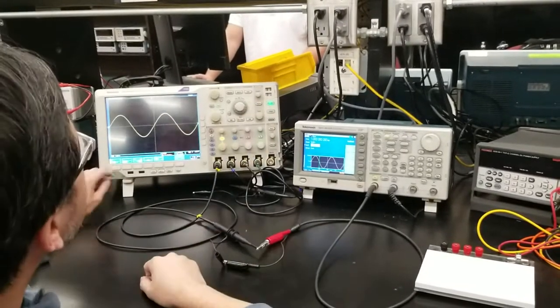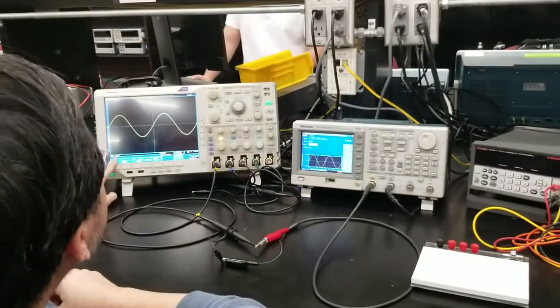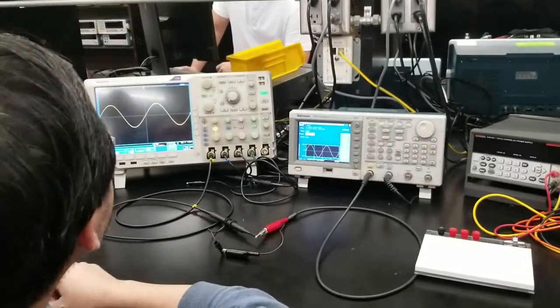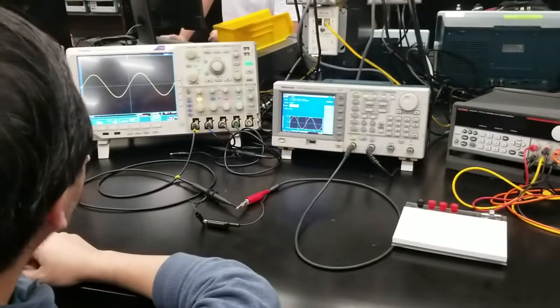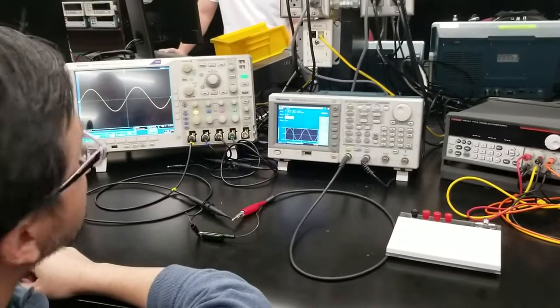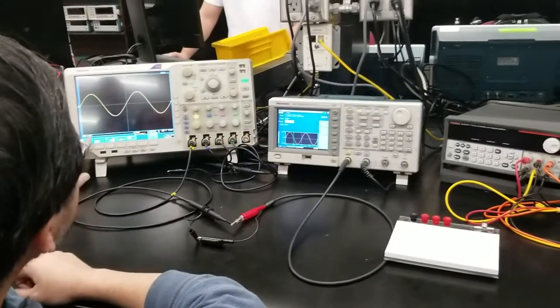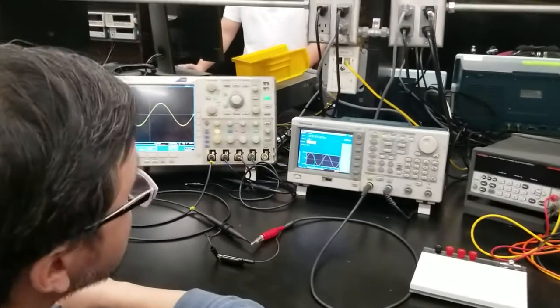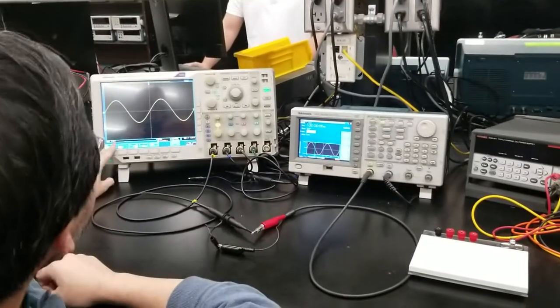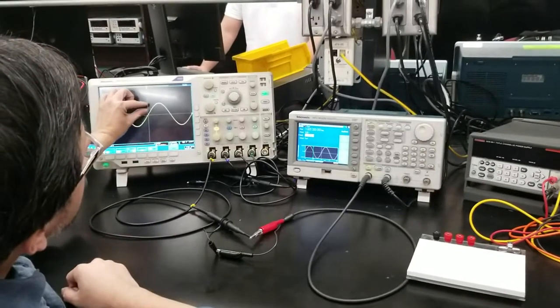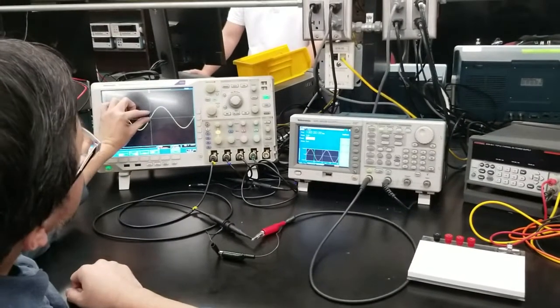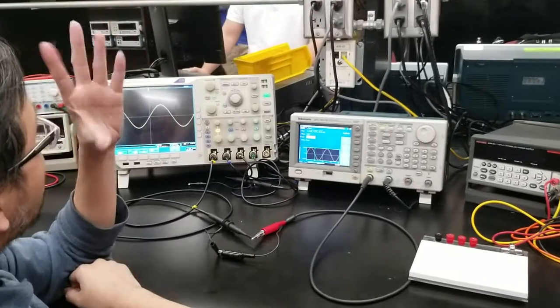Now, the other thing you need to learn is the 5 volts. What does the 5 volt mean? VP, peak voltage at the peak? From origin? No, from top to... Just like the time, do you see the vertical divisions? One division is 5 volts.